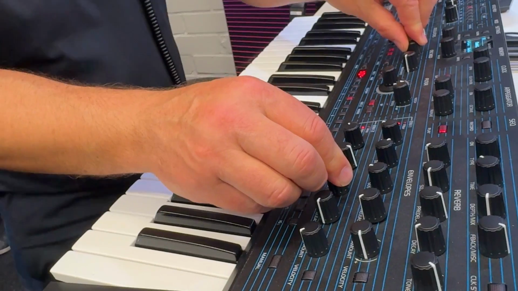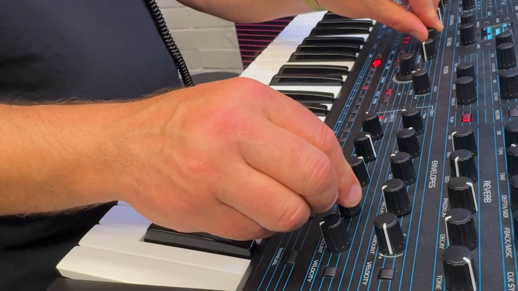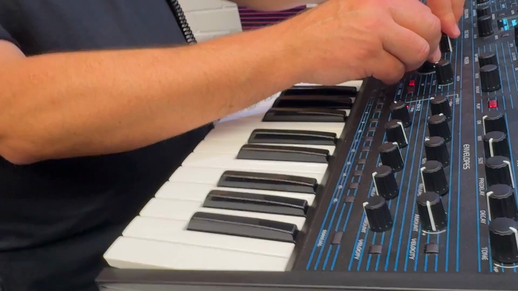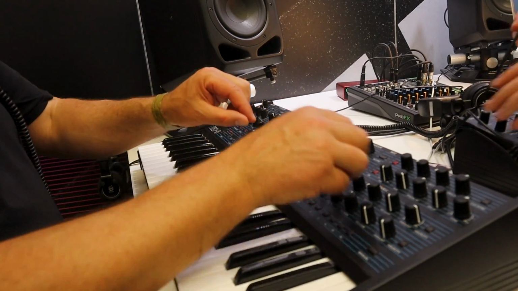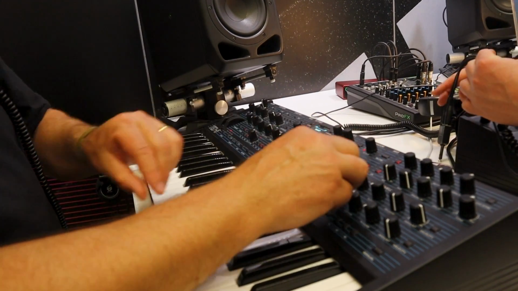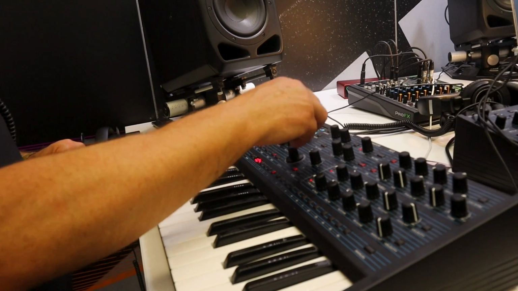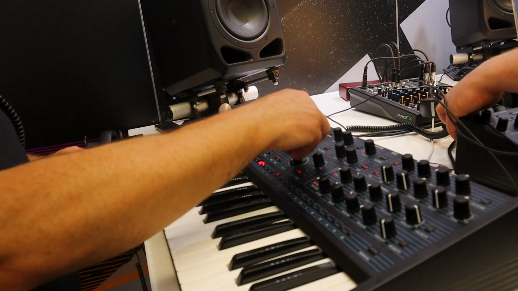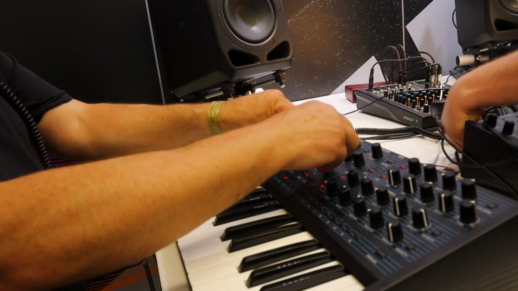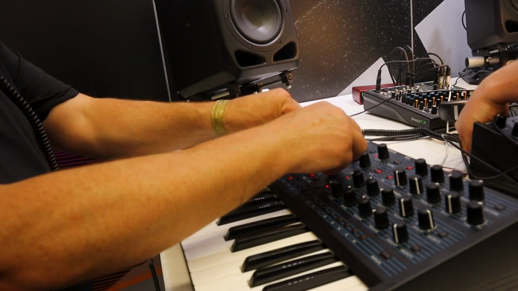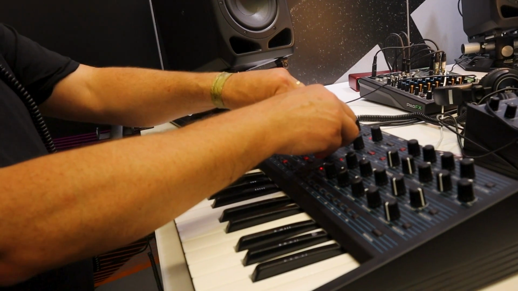That's what it's for. There we go. You see quite a broad range of sounds just from that initial pretty beefy FM-y patch into something that's pretty open and easy to work with.